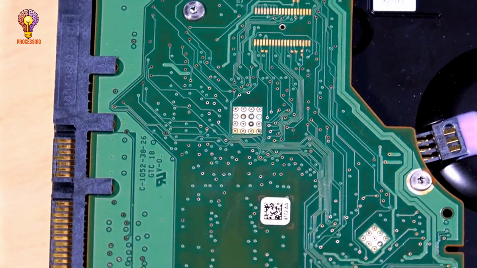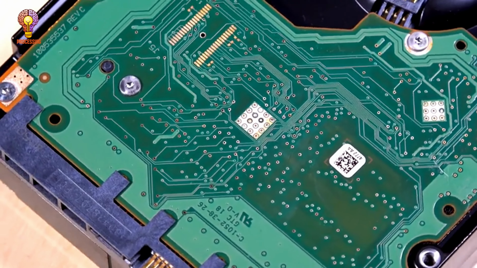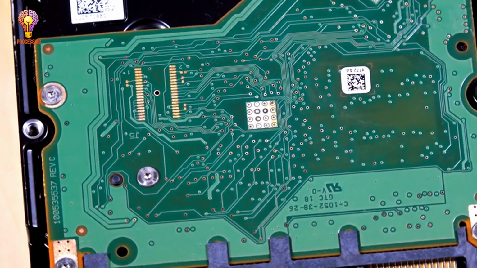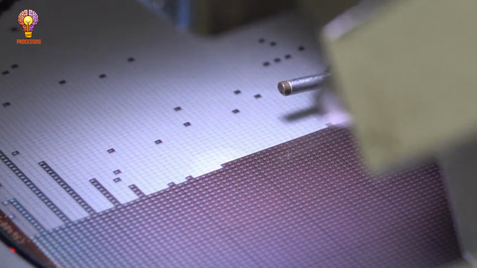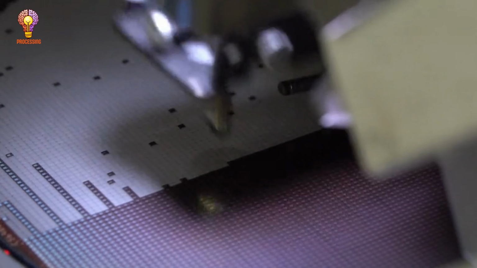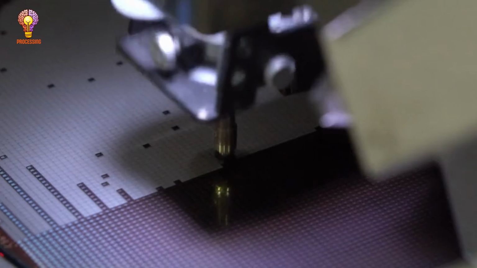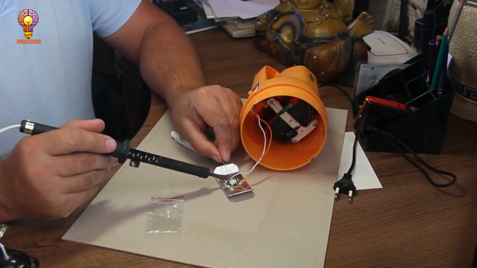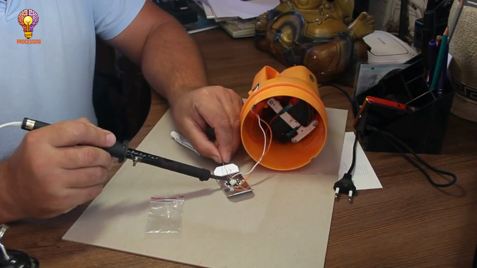B. Motherboard production. Printed circuit board, PCB, layering involves copper traces for connectivity. Soldering process. Automated surface mount technology, SMT, places transistors, resistors, capacitors. Testing. Electrical conductivity and durability checks.